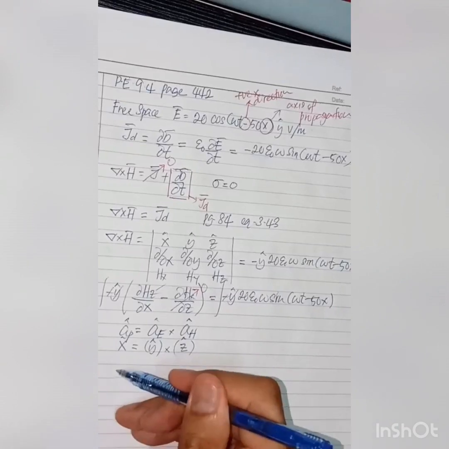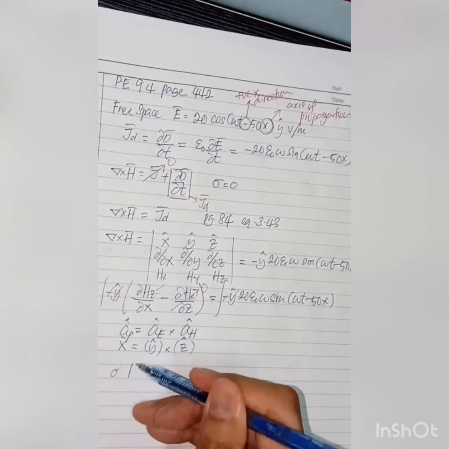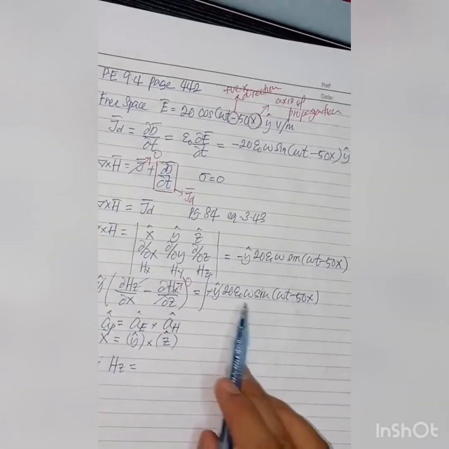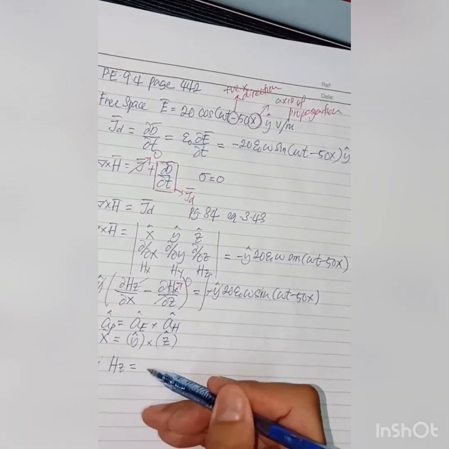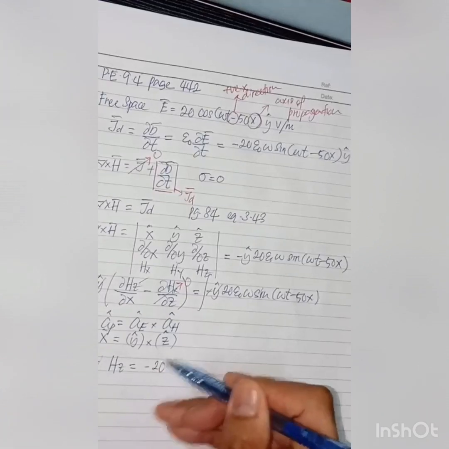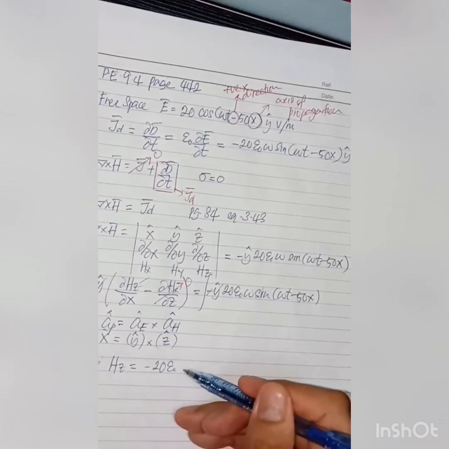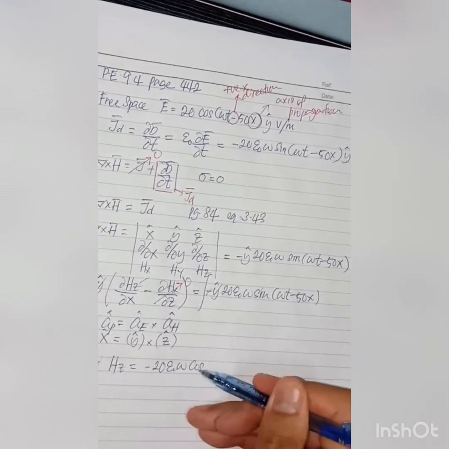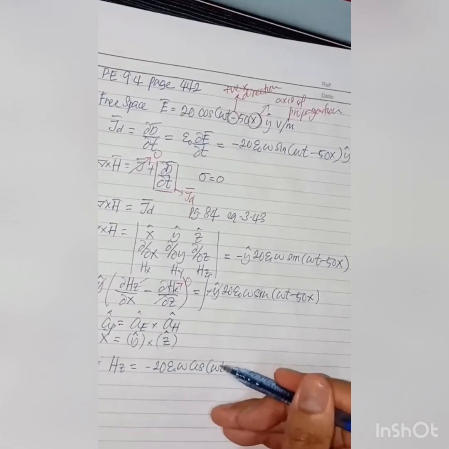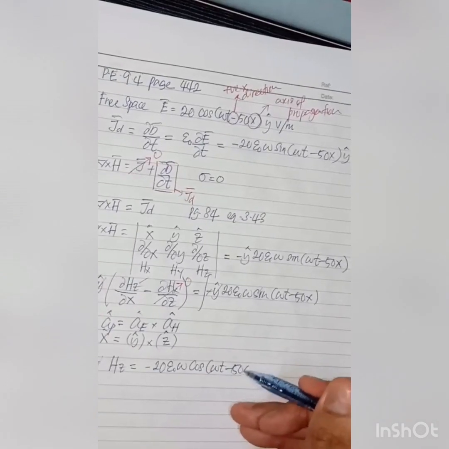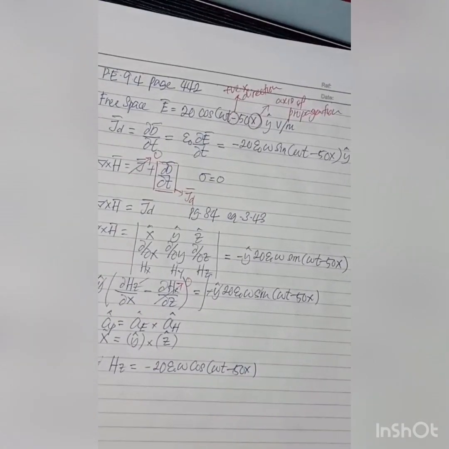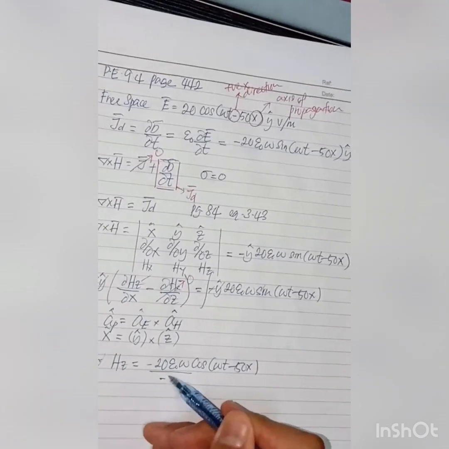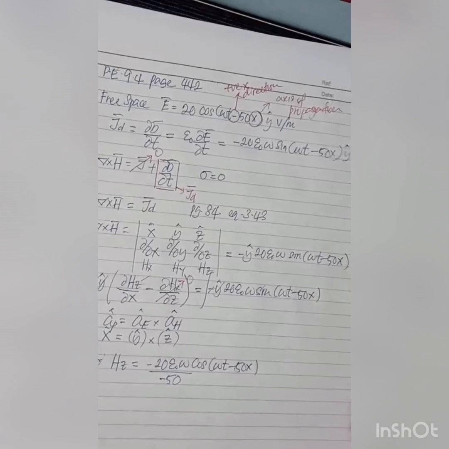Then you're going to have dHz, right? So now if you integrate this right hand side, you're going to have again a negative 20 epsilon naught omega cos(omega t minus 50x). Now we are integrating over dx, so I'm going to have down here negative 50.